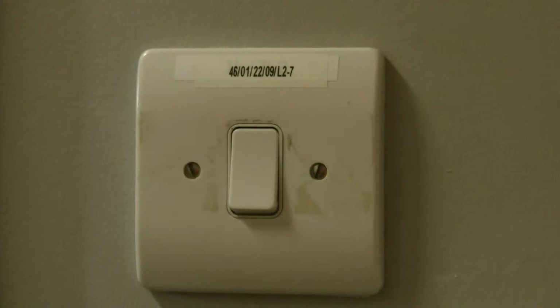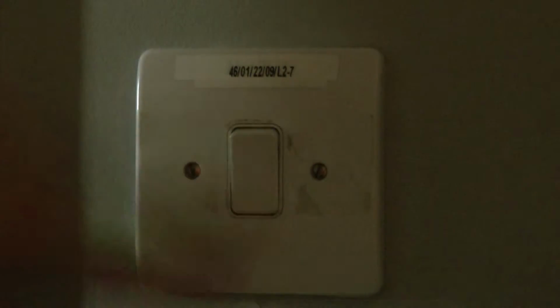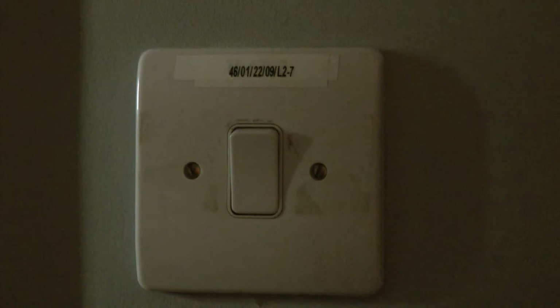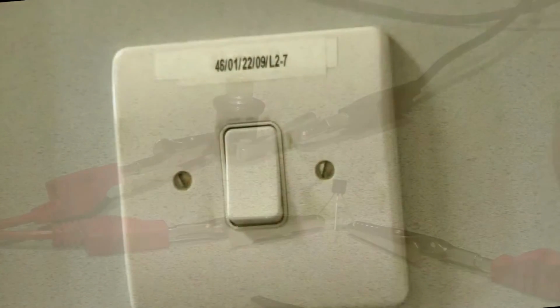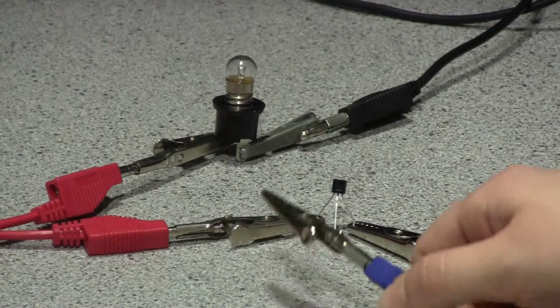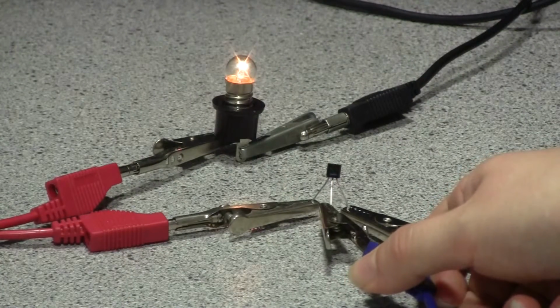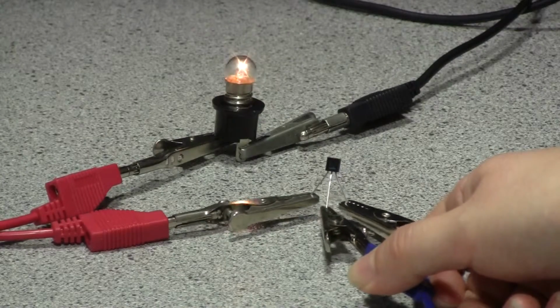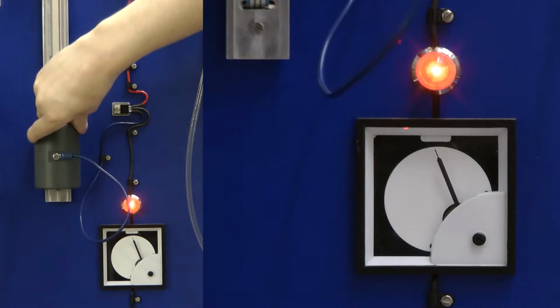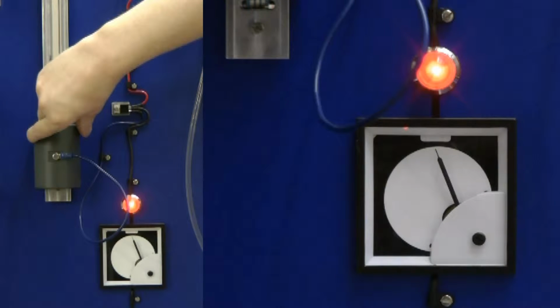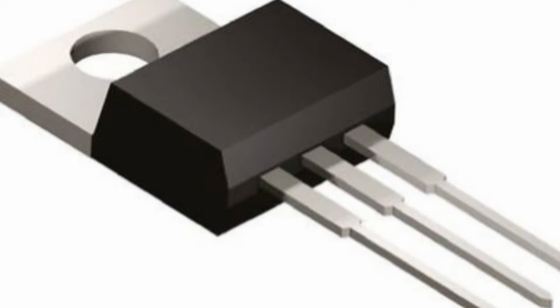Imagine pressing a light switch. A mechanical action controls whether a circuit is on or off. But imagine if instead of having to press a button, a switch could be controlled by applying an electrical signal. This kind of electrically operated switch is called a transistor.